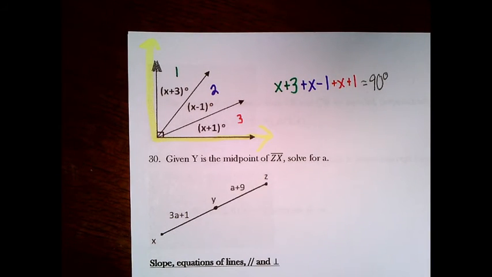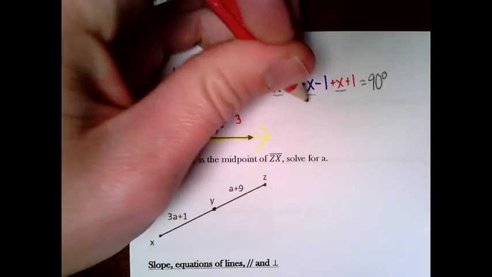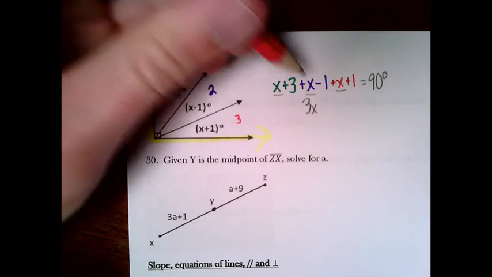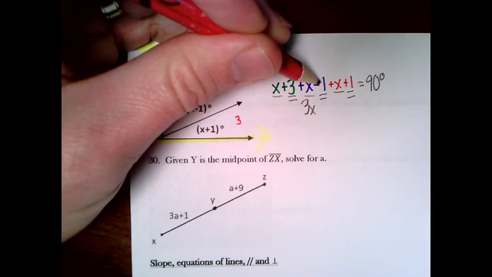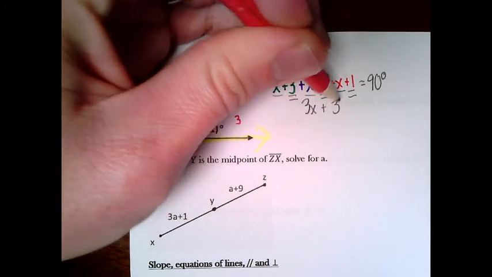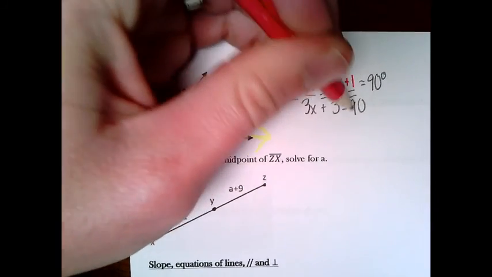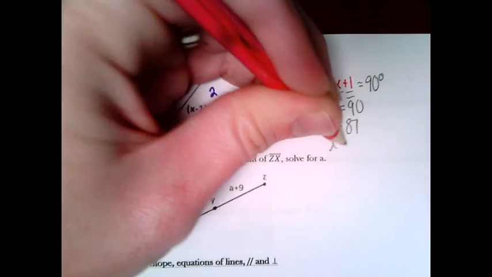Okay, so let's combine like terms. I'll underline those. My like terms are x, x, and x, which makes 3x. Then this is a like term, that's a like term, that's a like term. 3 minus 1 is 2, plus 1 is 3. Subtract my 3, 87.